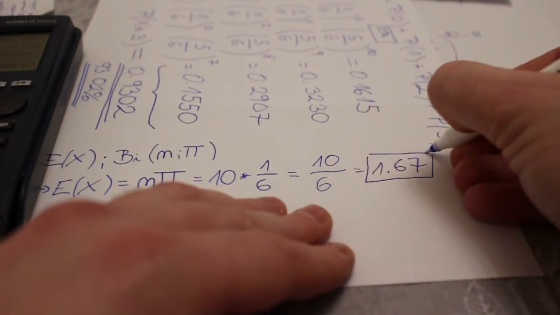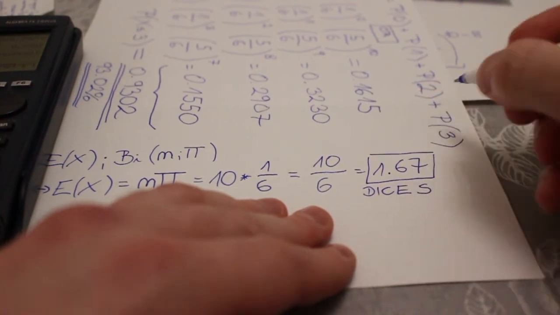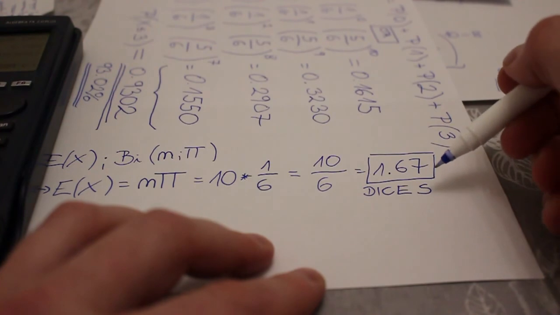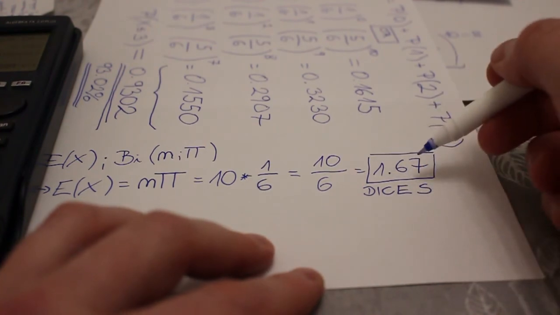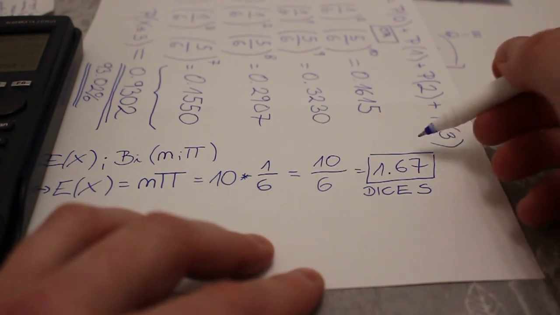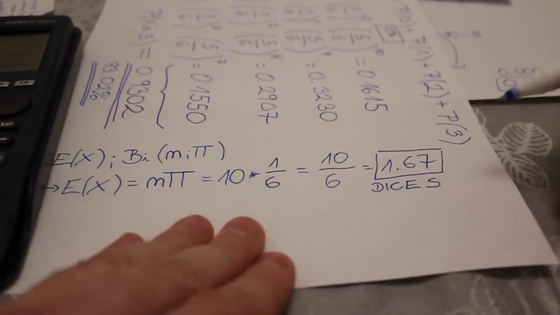1.67 dices. So this is the expected number of cubes of dices on which you will see value 6. So this is something like mean, like average.